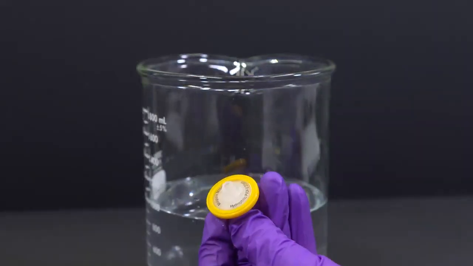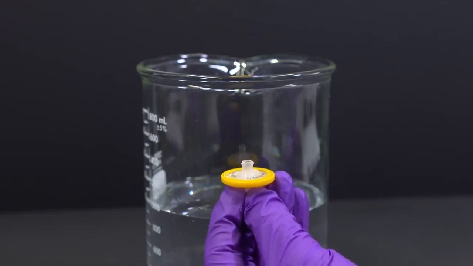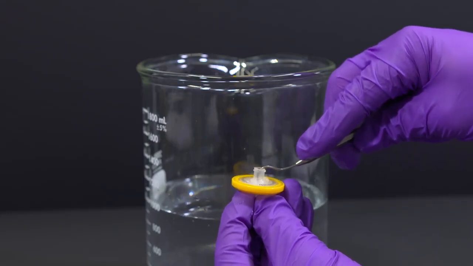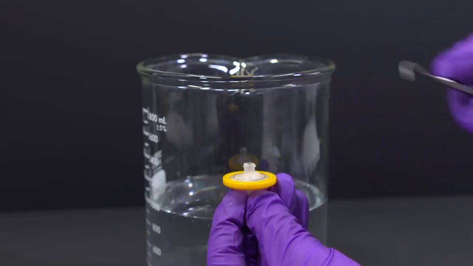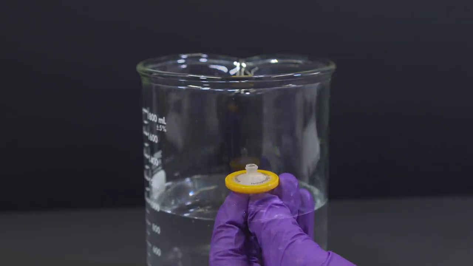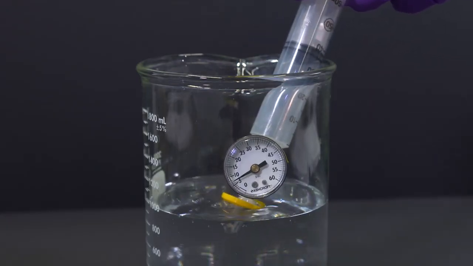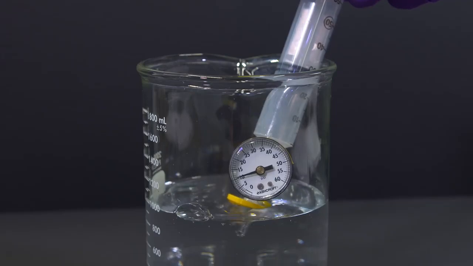Bubble point not only gives us a correlation to retention, but it's also a way to identify membrane defects. If I put a hole in my 0.22 micron filter and repeat the bubble point test, I can push air through very easily. The difference between an intact filter and a damaged filter is very clear.